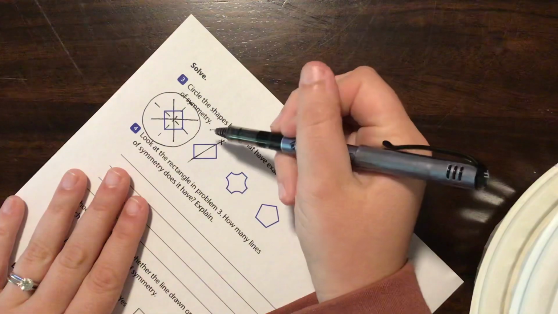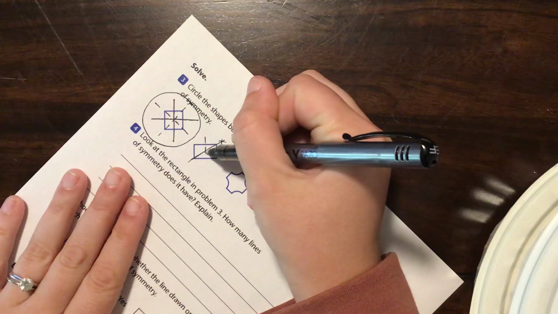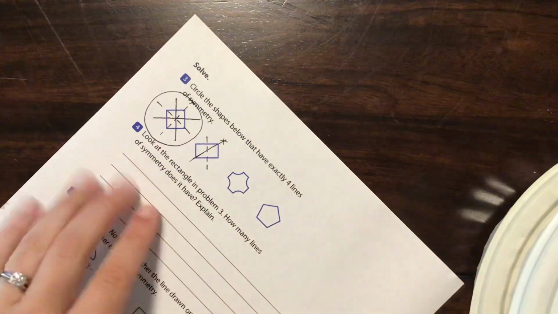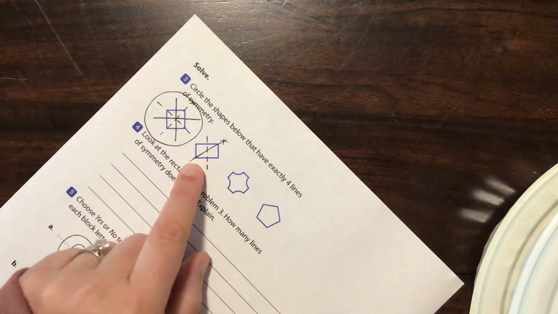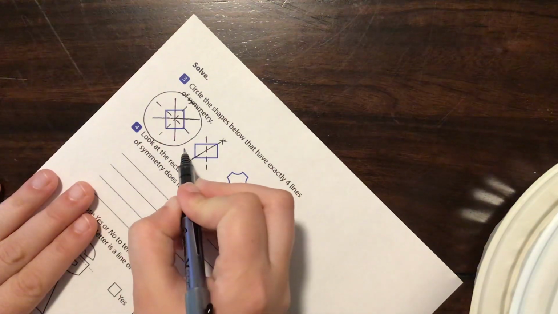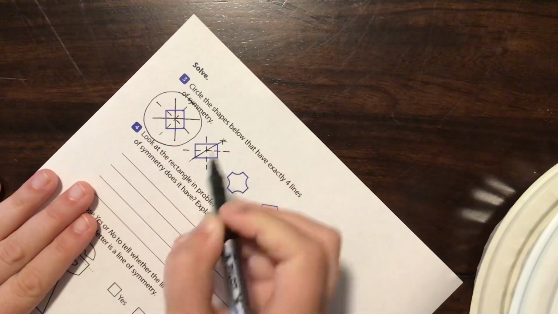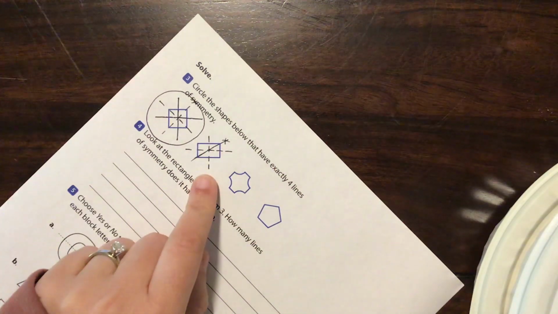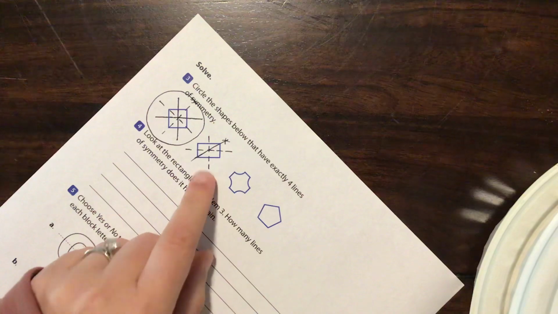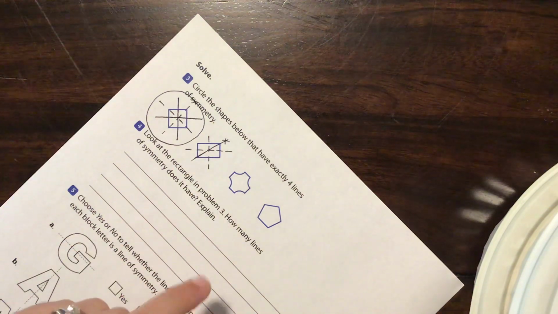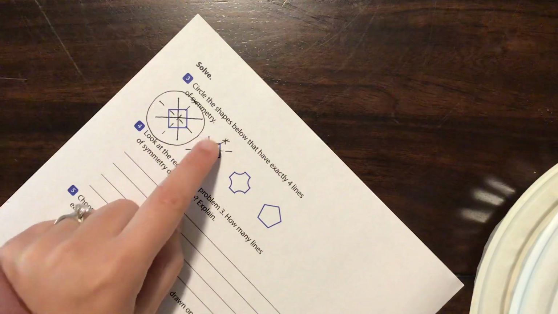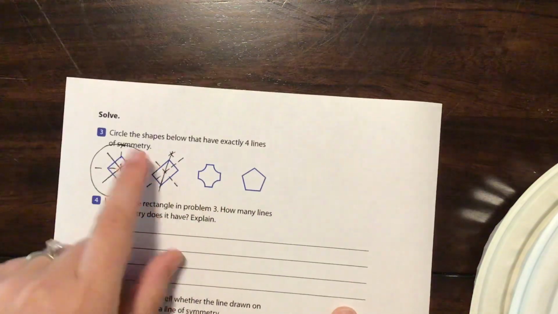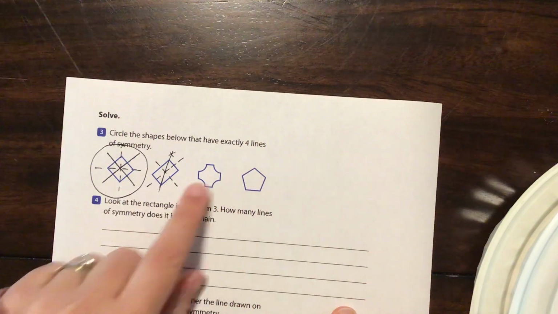With a rectangle, you do have 2 lines of symmetry though. If you fold the rectangle down the center vertically, the 2 sides match up. So there's 1 line of symmetry. And then if you were to fold the rectangle across horizontally, the top and bottom would match in that direction also. So there's the 2 lines of symmetry. But because you can't fold this one diagonally, you only have those 2 lines of symmetry. And remember, we're only going to circle a shape if it has 4 lines, so we wouldn't circle this one.